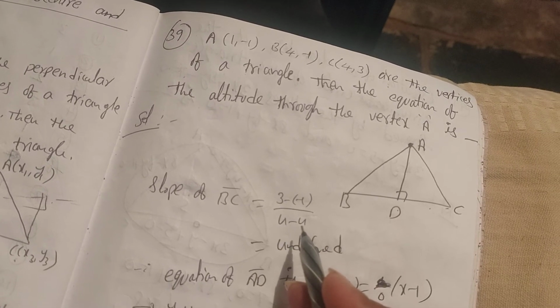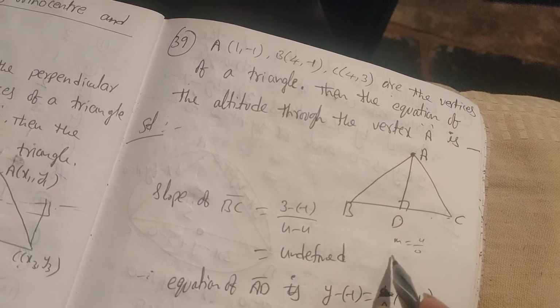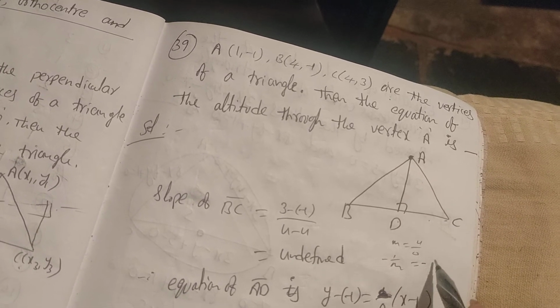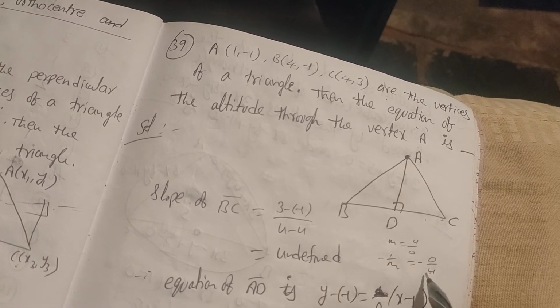So the slope m is equal to 4 by 0, then -1 by m is equal to -0 by 4. So 0 by anything is 0 only, so minus 0 is 0 only.